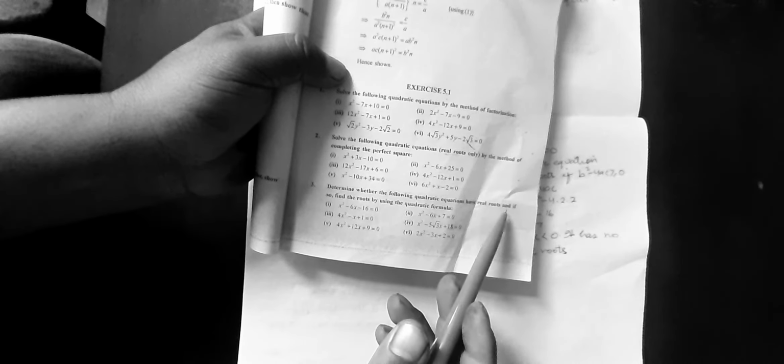Exercise 5.1, question number 3. Determine whether the following quadratic equation have real roots, and if so, find the roots by using quadratic formula. We are going to determine whether it has real roots or not, and if it has real roots, the roots will be found out by using the quadratic formula.